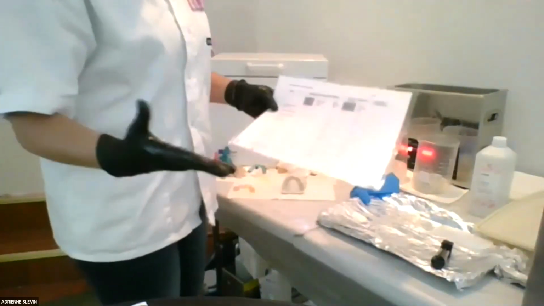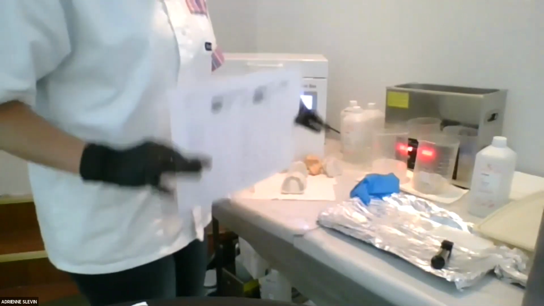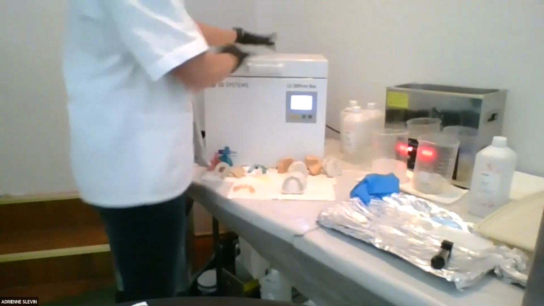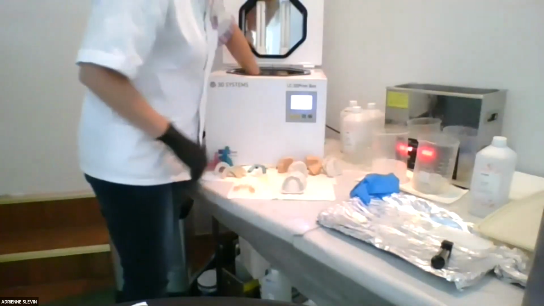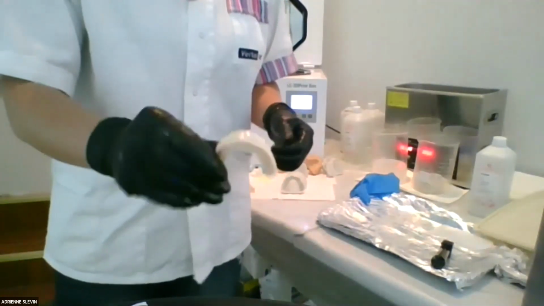So if you're having problems with the NextDent material, chances are it's probably because you're not following the instructions for use from the website. So it's not only for your NextDent printer, okay? It's also for NextDent materials. You'll put that in for 10 minutes and then you'll have a nice shiny model ready to do your matrix.